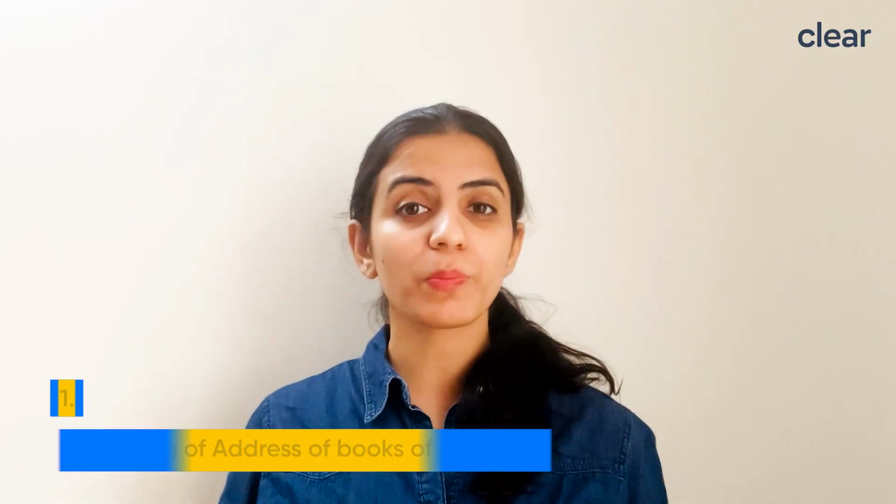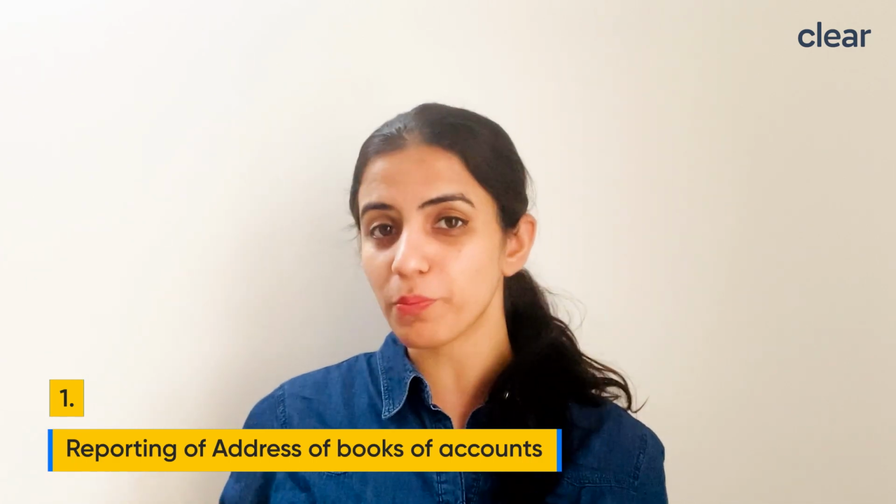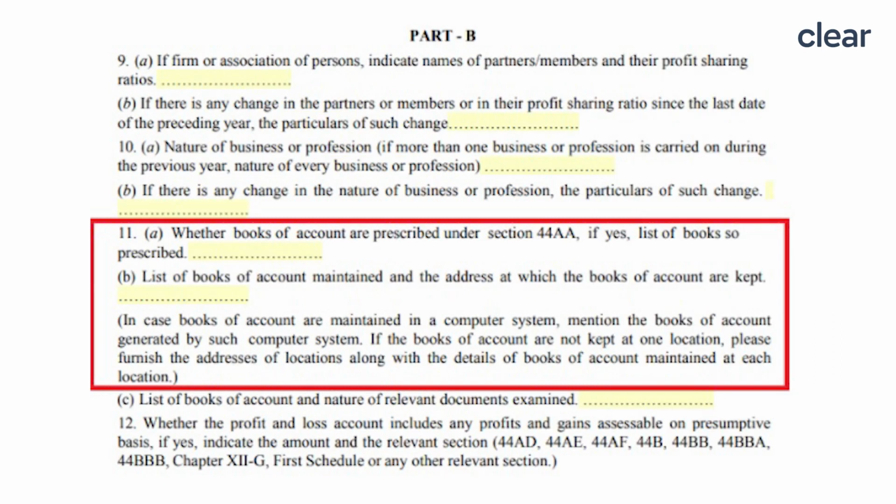Now, let us see the 5 important things to verify before submitting Form 3CD. First is reporting of address of books of accounts. Under Clause 11 of the tax audit report, that is Form 3CD, it is required to mention the address where the books of accounts are kept. It is highly advisable that the residential address should not be mentioned under this clause, and the proper address where the books of accounts of the business are kept should be mentioned.